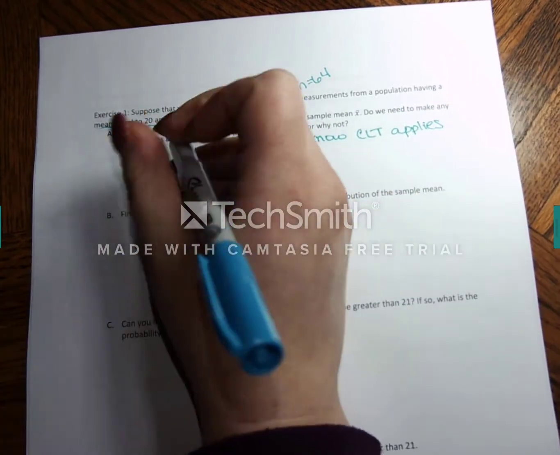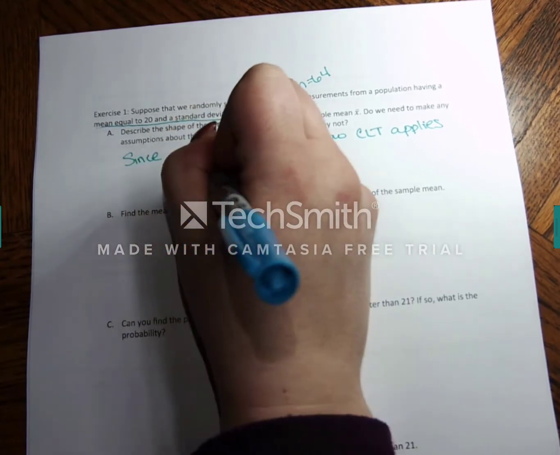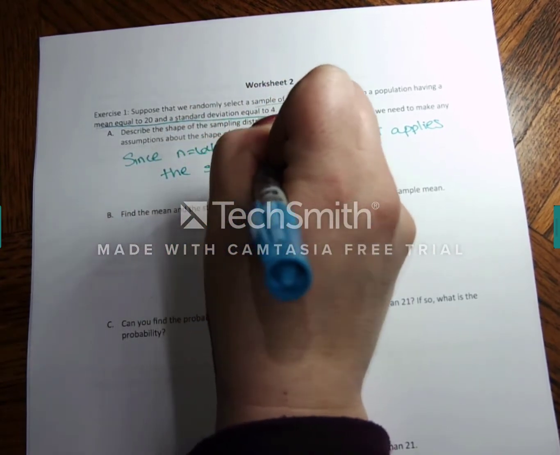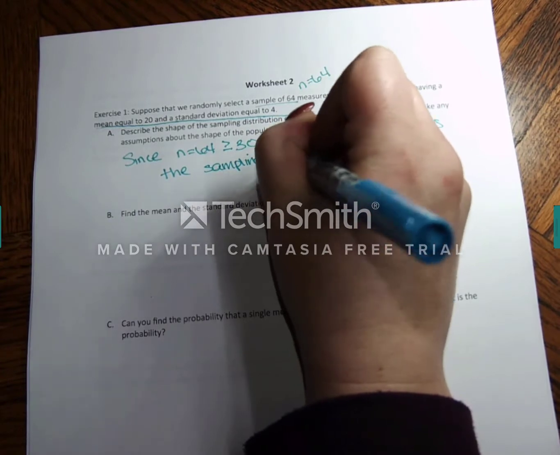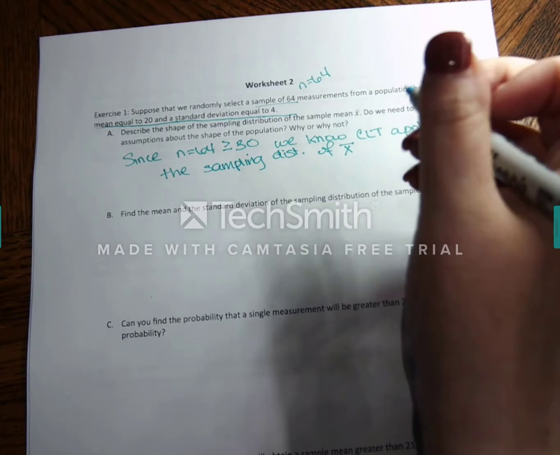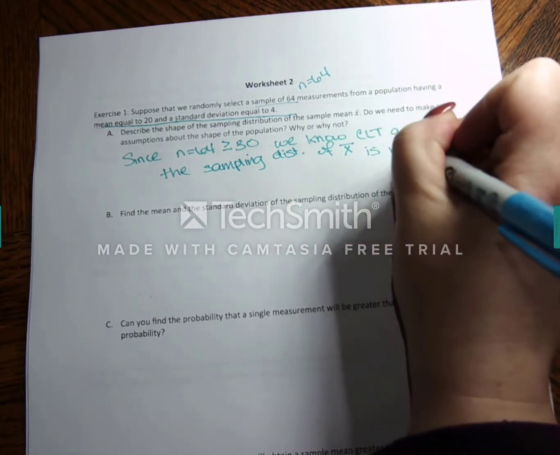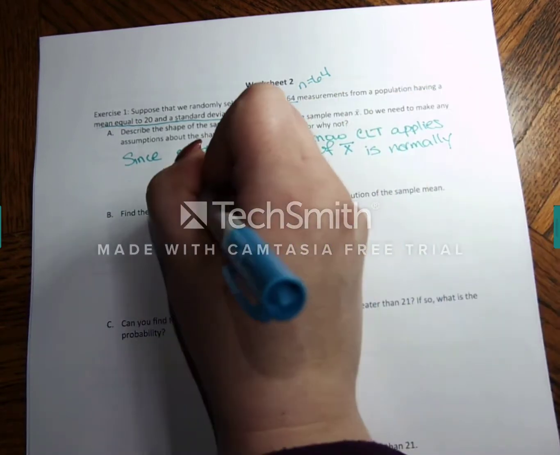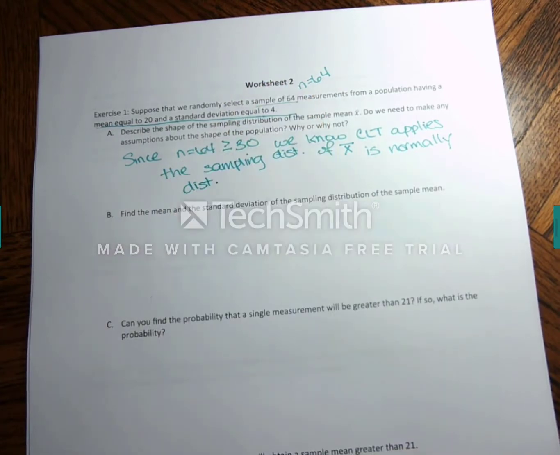And what that tells us is that the sampling distribution of x bar is normally distributed. Now, if n had not been greater than or equal to 30, then in order to know the shape of the sampling distribution, we would need to make the assumption that the shape of the population distribution is normal.